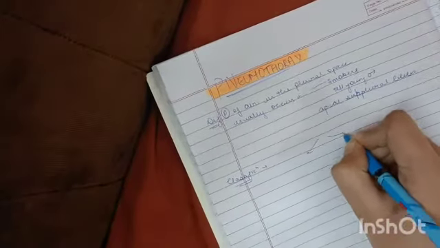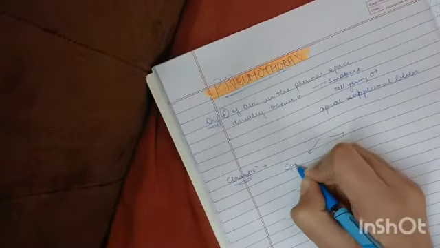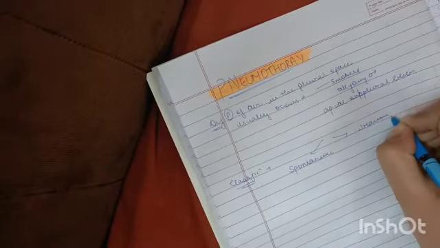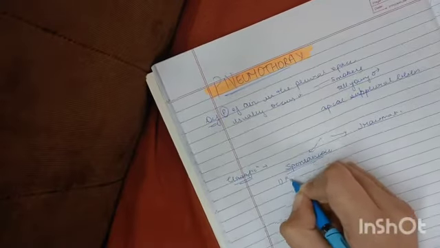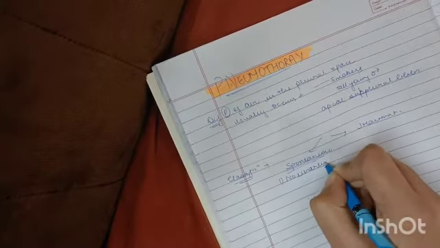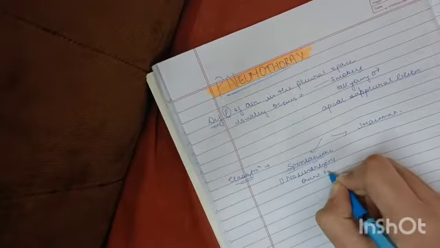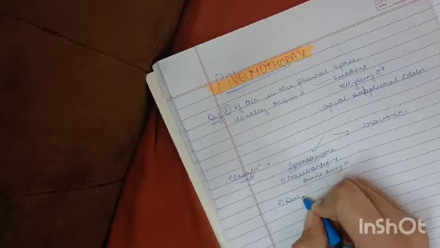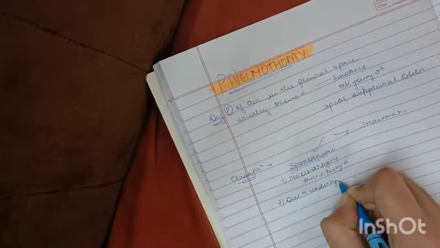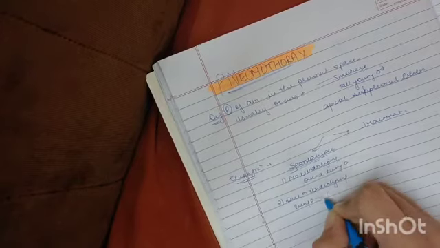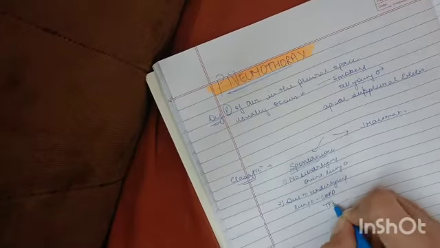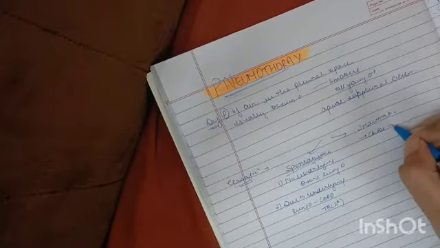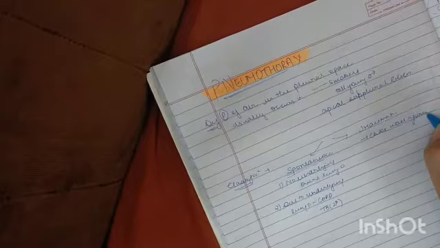Now coming on to the classification. It is of two types: one is spontaneous pneumothorax and the other is traumatic pneumothorax. In spontaneous, there is no underlying overt lung disease, or it can be due to an underlying lung disease like COPD. We will discuss COPD in another video. Tuberculosis is another secondary cause. Coming on to traumatic, it is when there is a chest wall injury, or it can be iatrogenic.